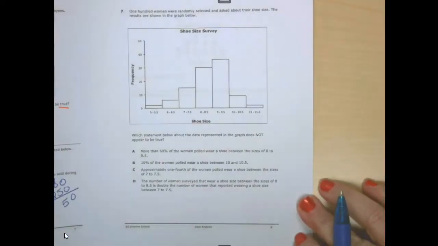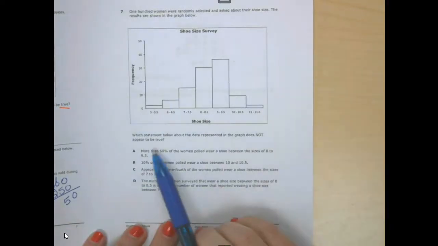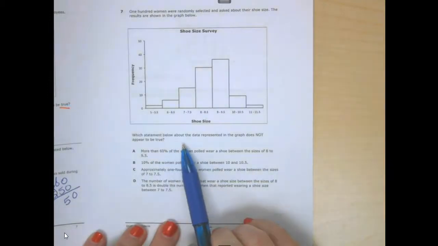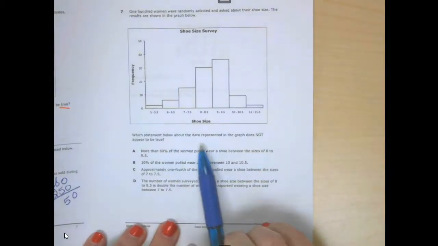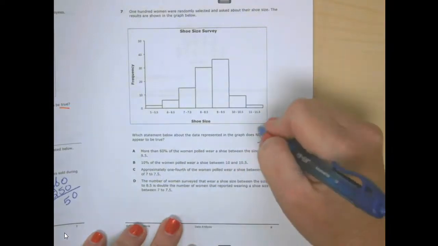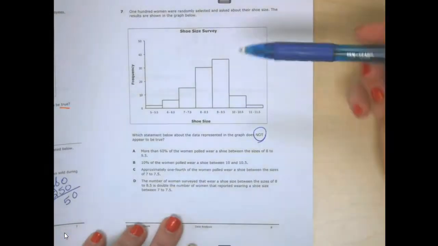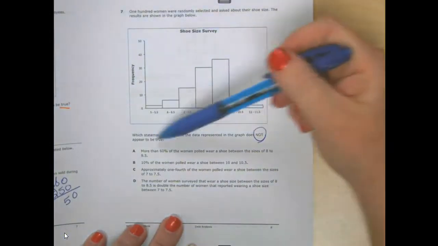100 women were randomly selected and asked about their shoe size. The results are shown in the graph below. This is a histogram. Which statement below about the data represented in the graph does not appear to be true? So we want the one that is not true.